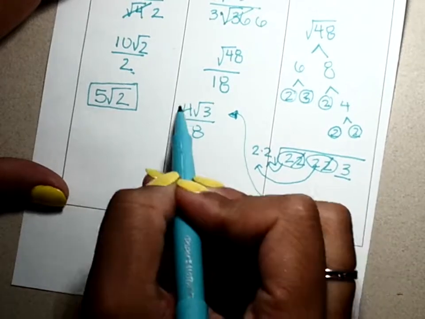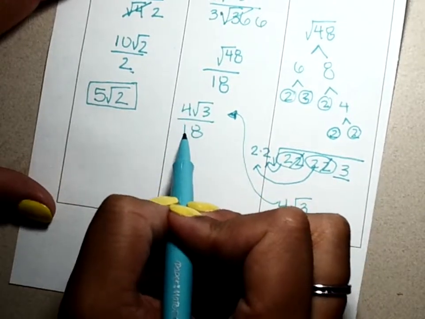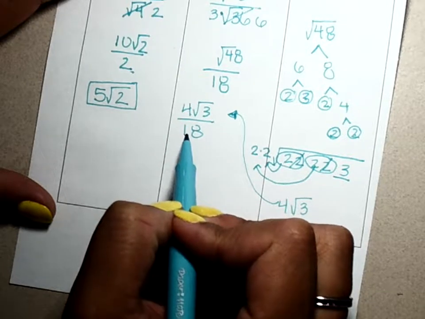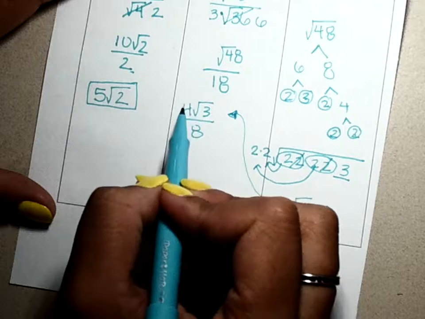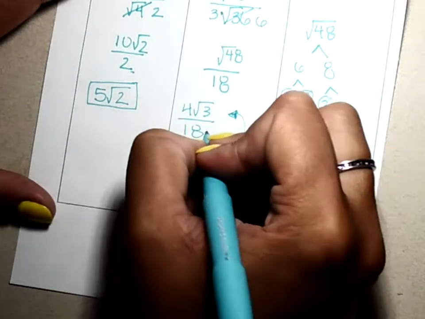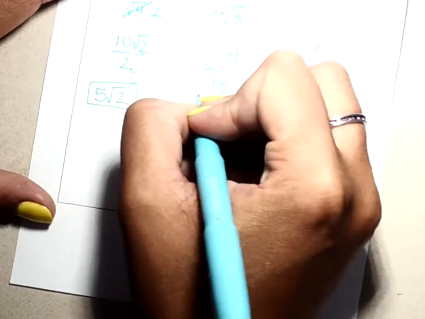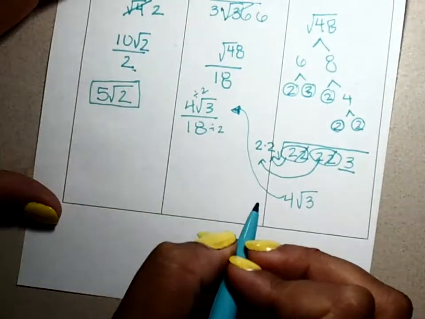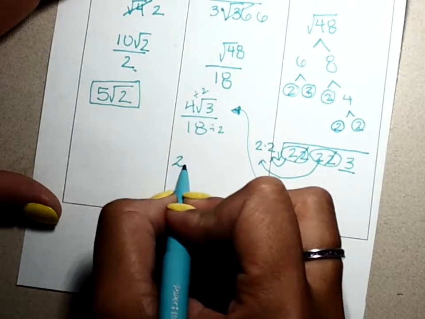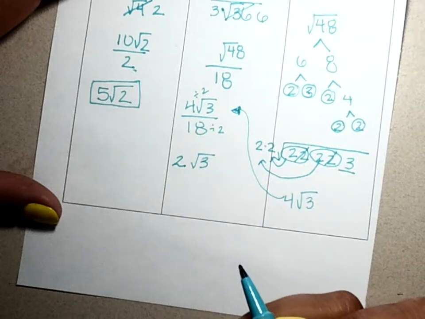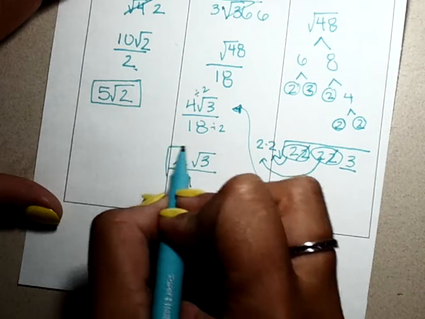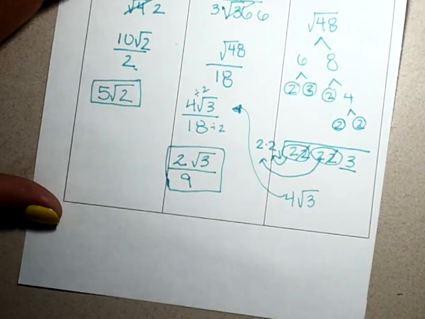Now this is going to bring us back to middle school. The 4 and the 18, I know that they're both even numbers. 4 is an even number, it's divisible by 2, and 18 is an even number, also divisible by 2. So I'm going to reduce 4 over 18 by 2. So divide by 2, divide by 2. 4 divided by 2 gives me 2. And I keep the root 3 the same. And 18 divided by 2 gives me 9. And that is our final answer.